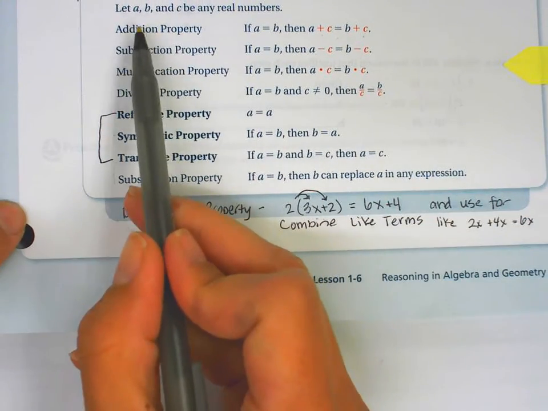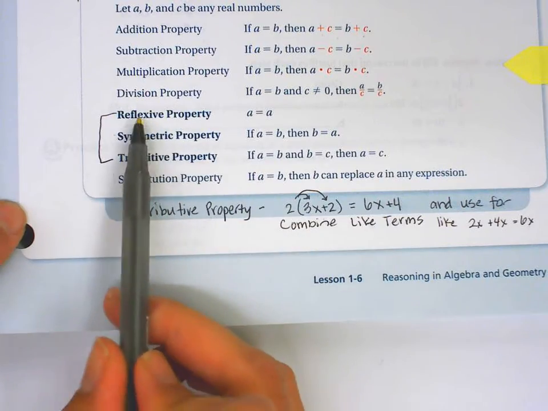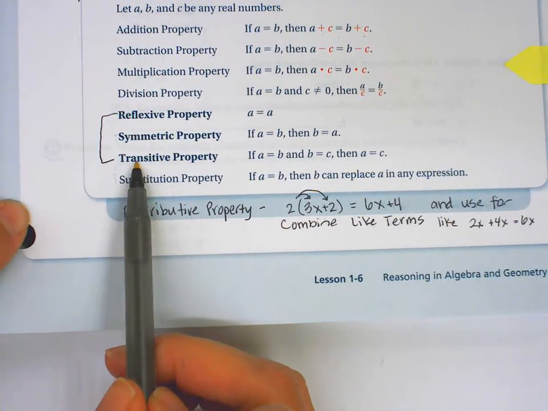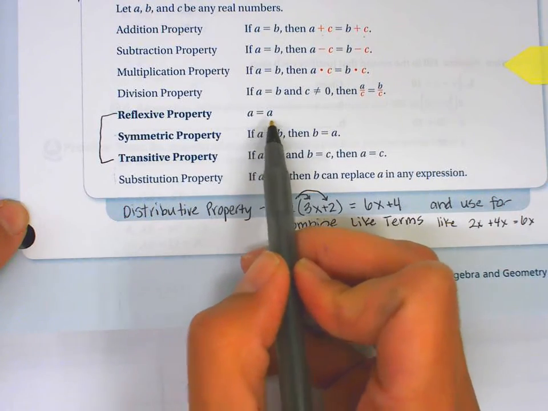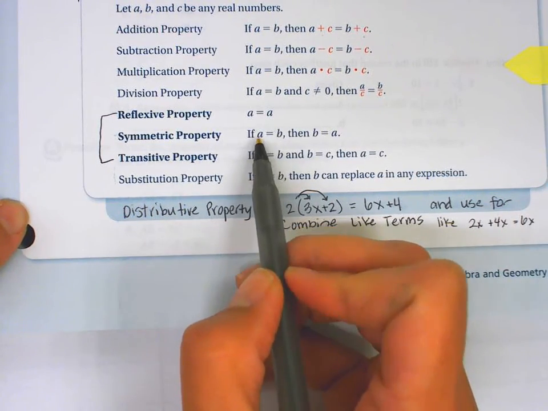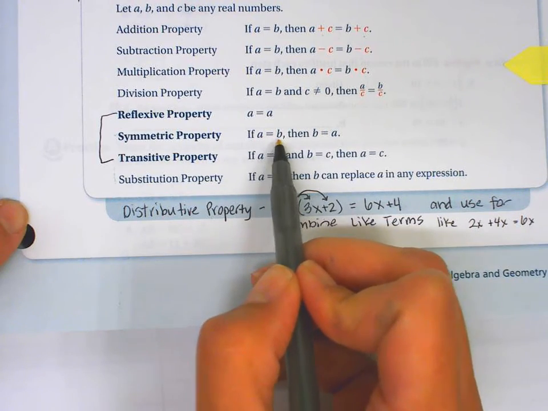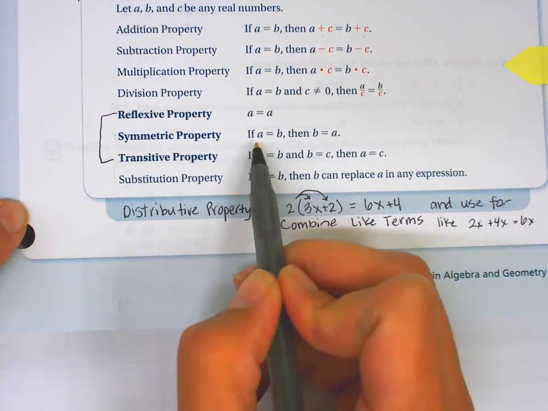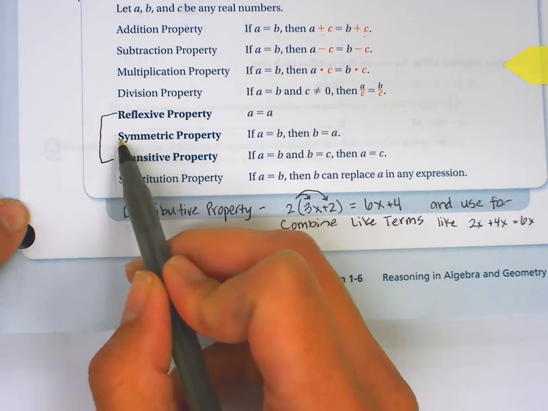The ones above are operations: addition, subtraction, multiplication, division. These 3 are different properties. Reflexive property we will use later, not so much in these kinds of problems. Symmetric property, look how it goes. If A equals B, then B equals A. It just switches the order. The A switches with the B. That is this reason right here.